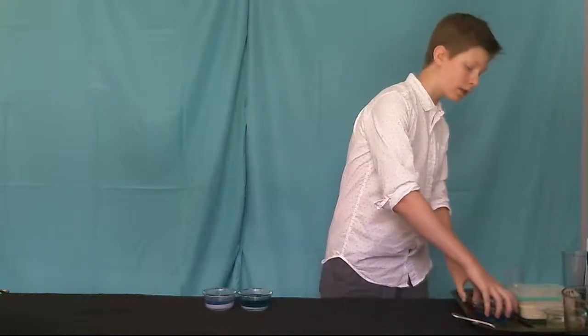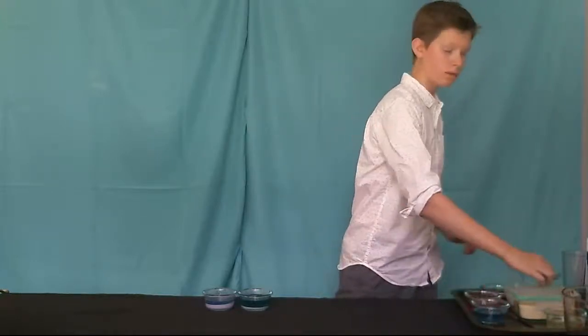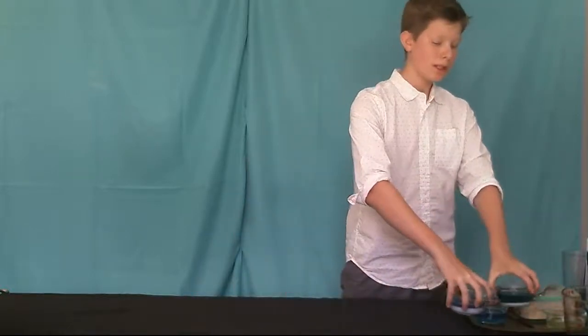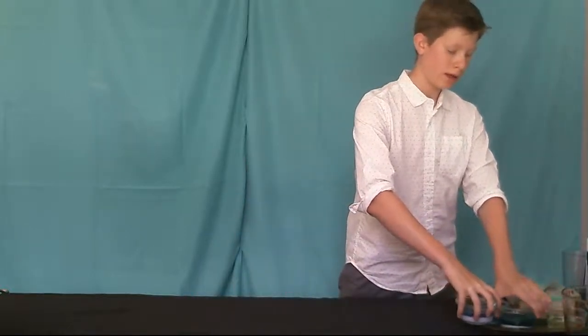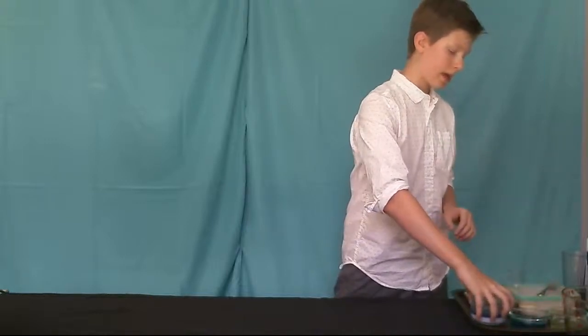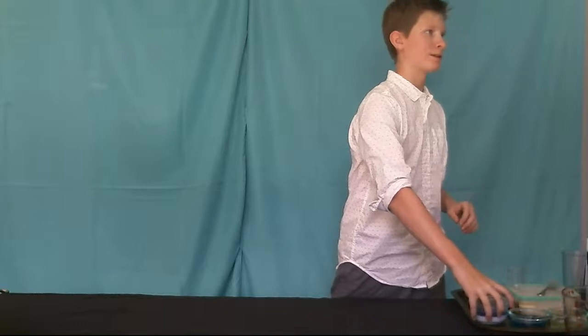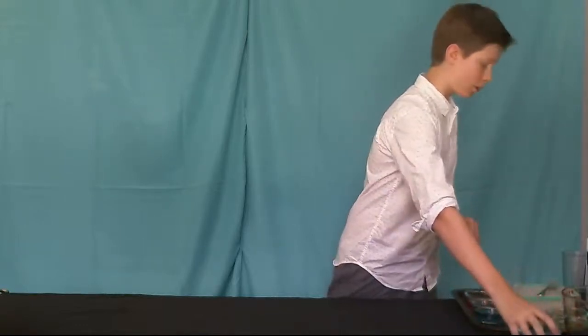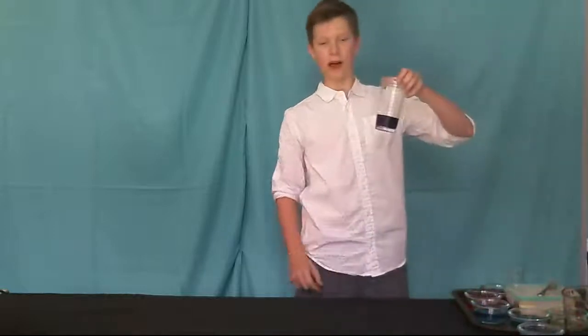Oh, and so pretty much, the reason why this happens is because the cabbage is, okay, let's see if I can explain this correctly. So the cabbage is red, right? Or almost a purple color.